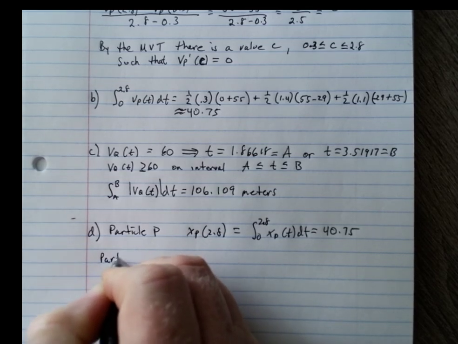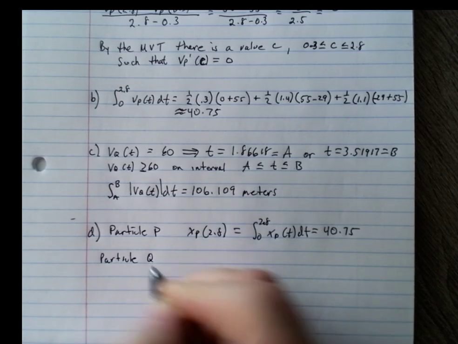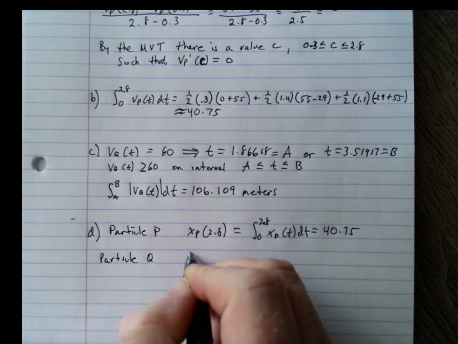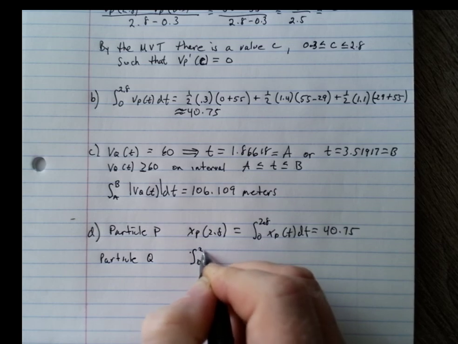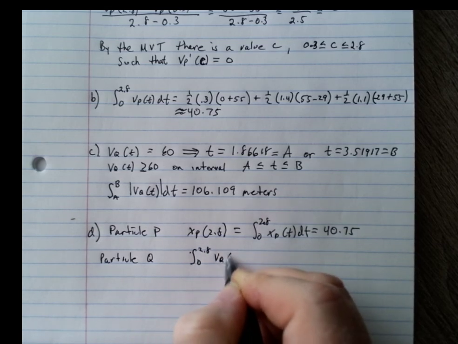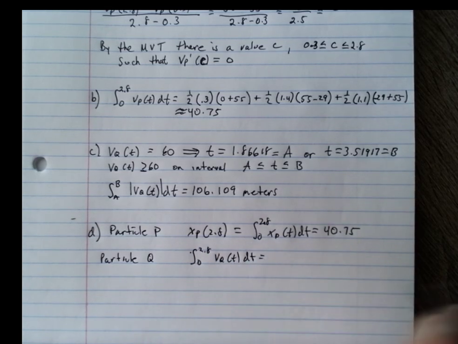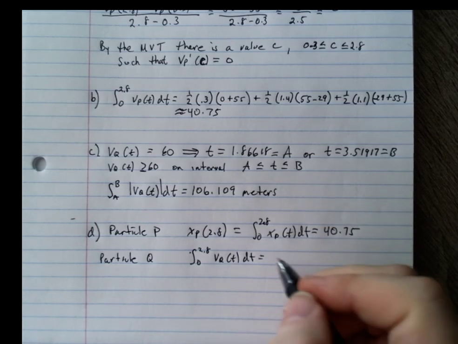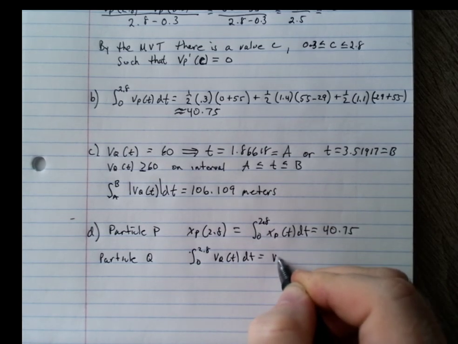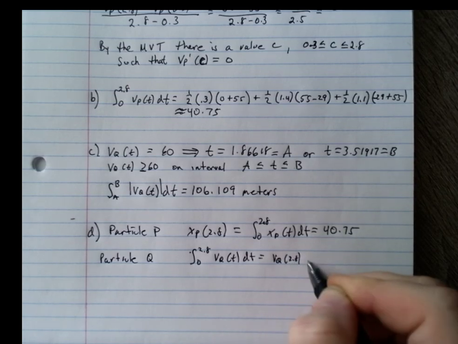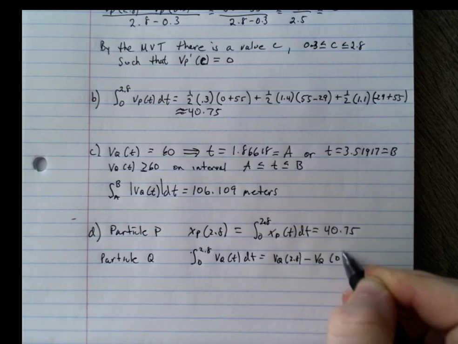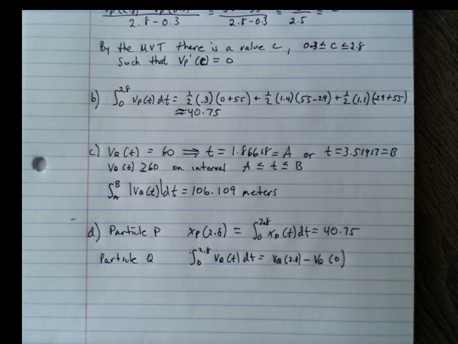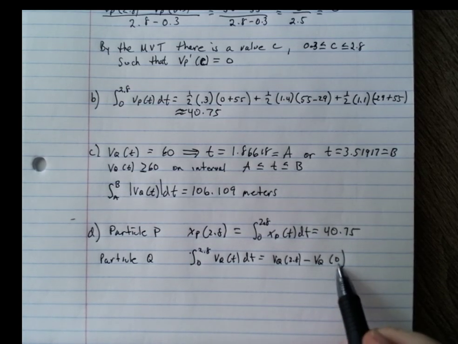For particle Q, okay, we know that the integral from 0 to 2.8 of vq of t dt is equal to, this is the fundamental theorem of calculus part 1, xq of 2.8 minus xq of 0. And we know this value. Okay?